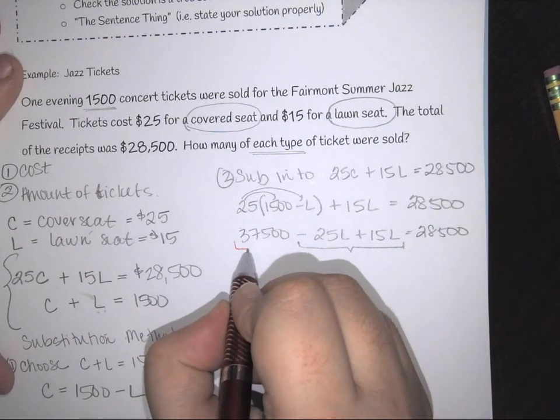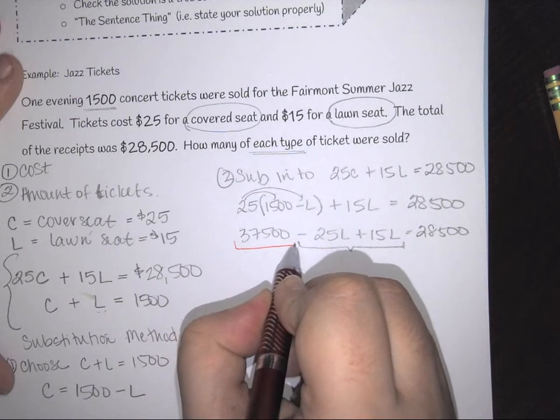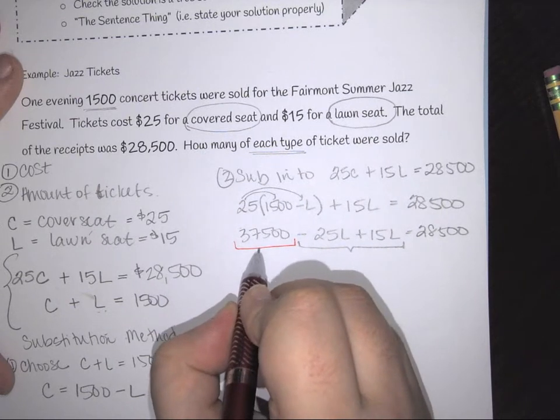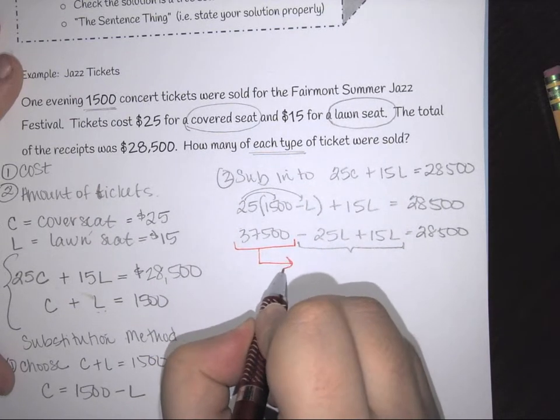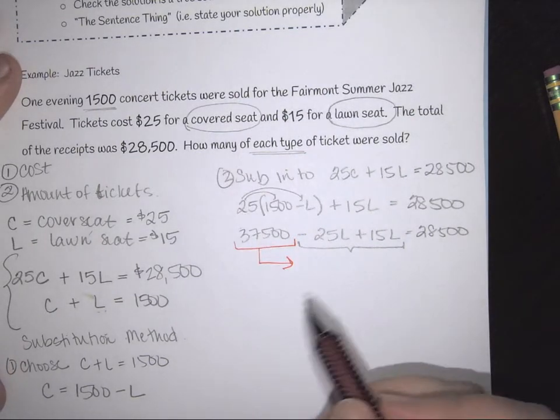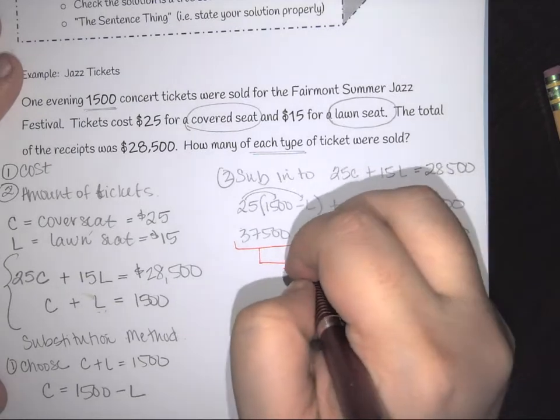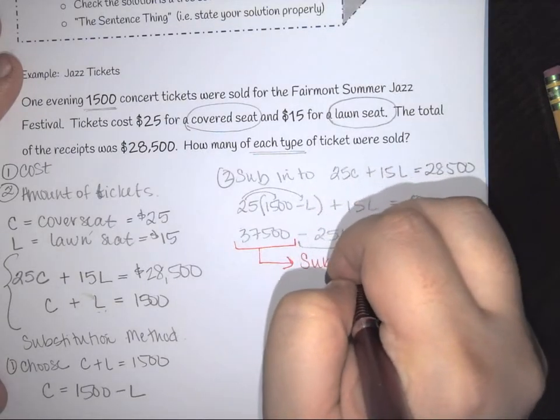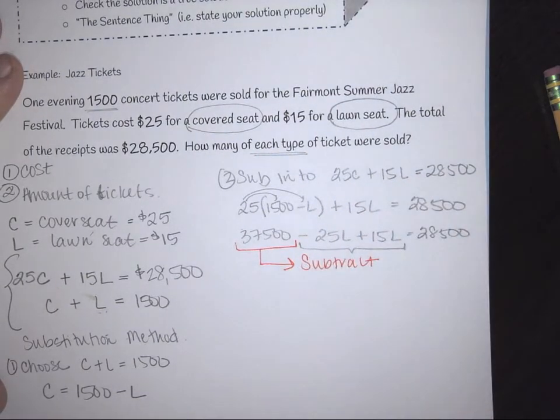And then I'm going to take my 37,500 and I need to shift it to the other side of my equation. So because it's positive, to move it says I have to subtract.